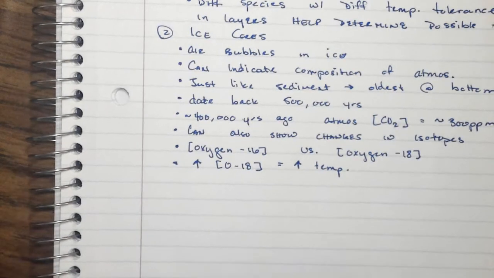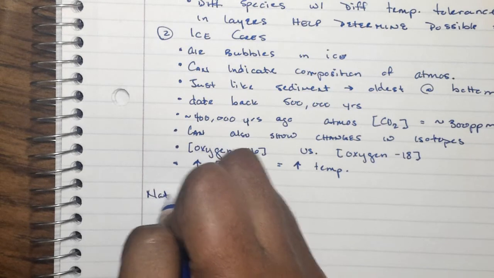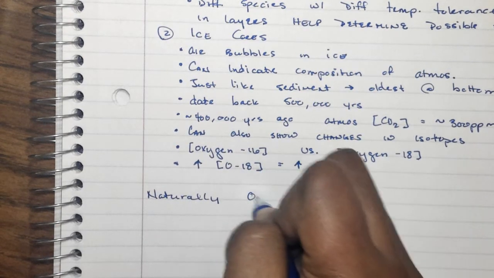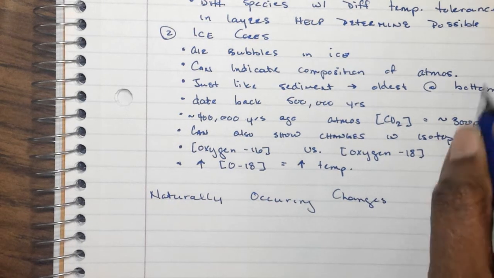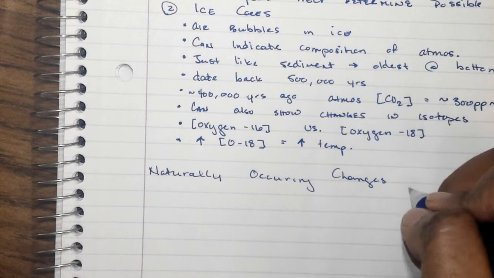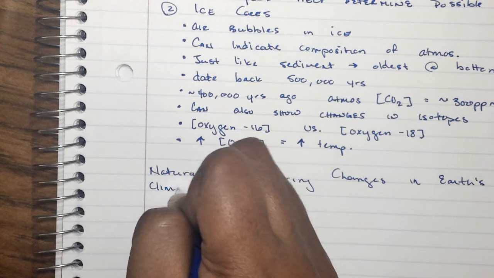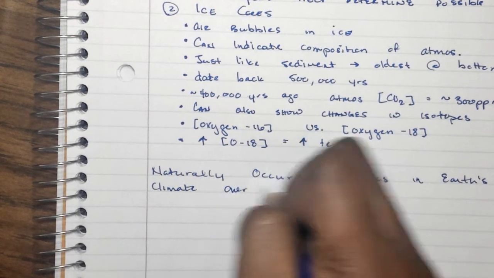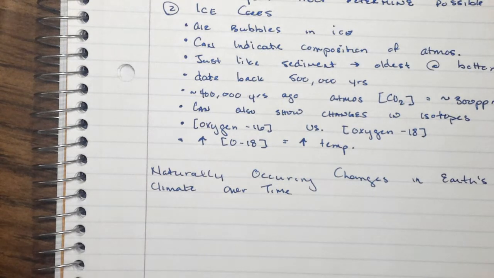All right, so I'm not going to do the other ones. I want to switch gears from measurements and go to naturally occurring changes in Earth's climate over time. Like, why did it happen? Obviously, when I say natural, I mean non-human caused.